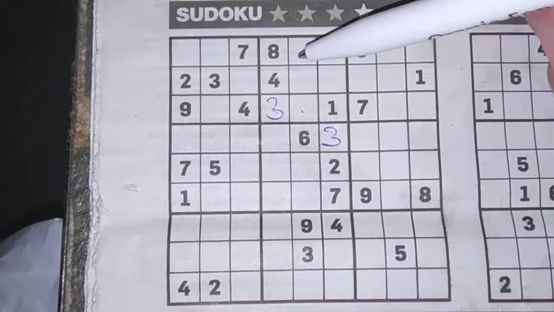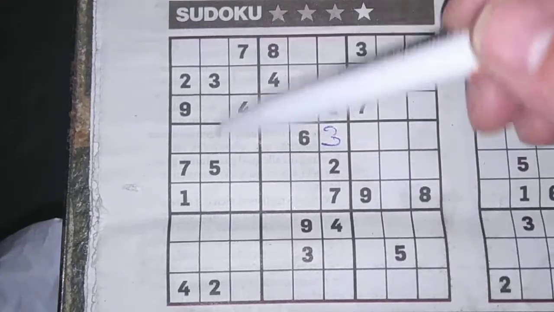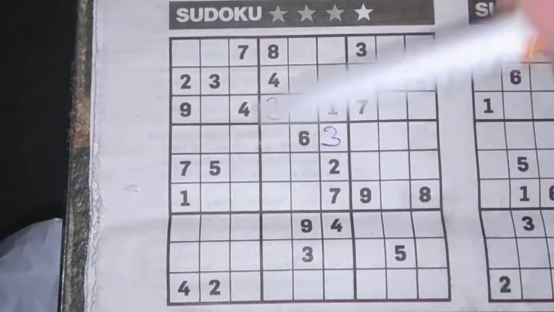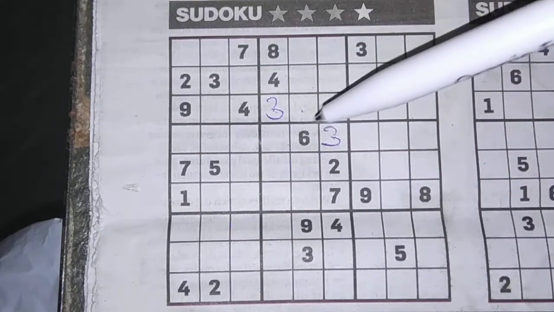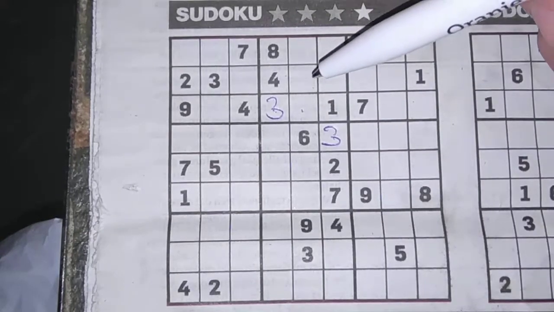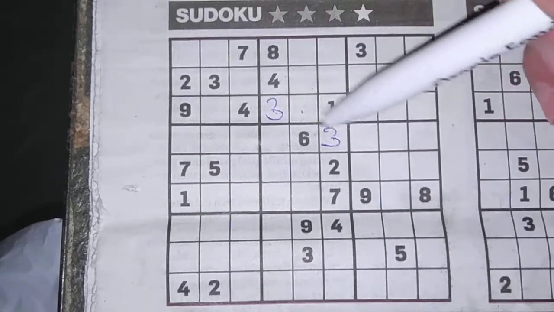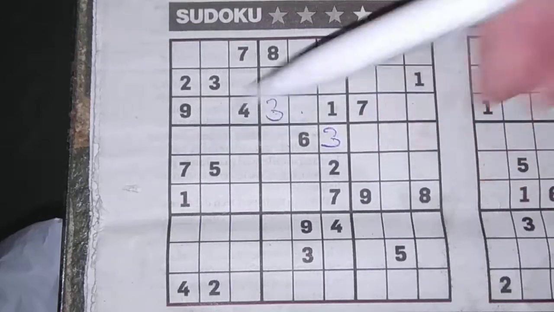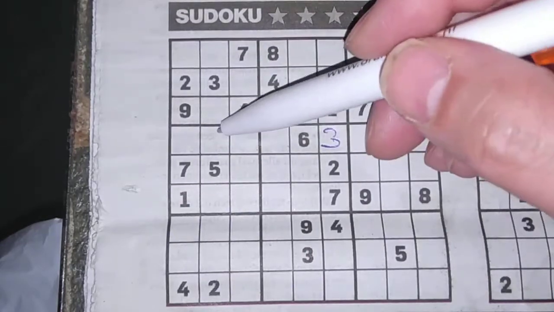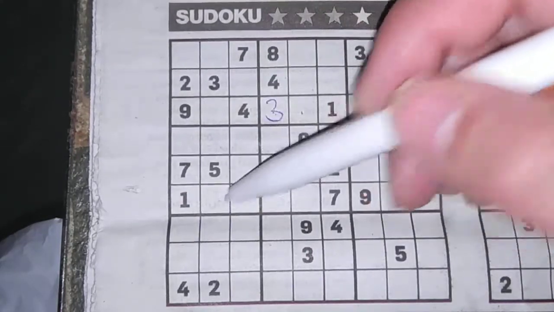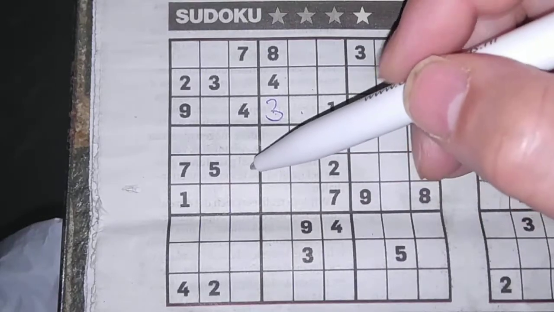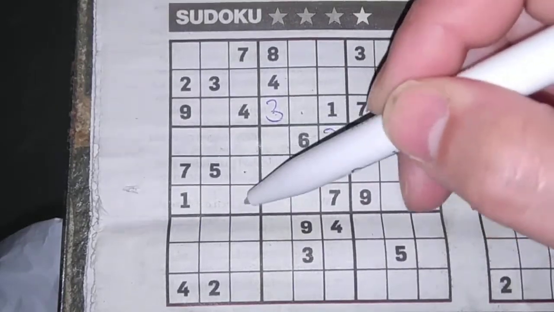Then, in this big square, 3 is one of the missing numbers. I see there are 3s, so no 3 in these 3 boxes. There are 3s, so no 3 in these 2 boxes. So the 3 could be in one of these 2 boxes.